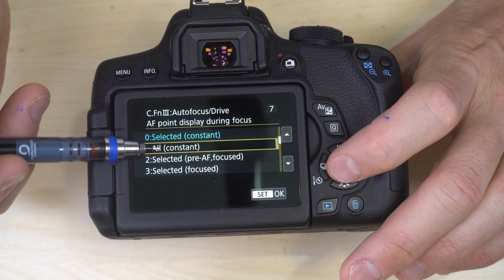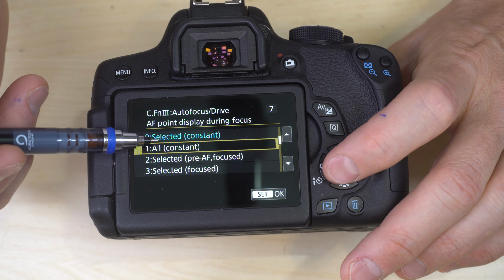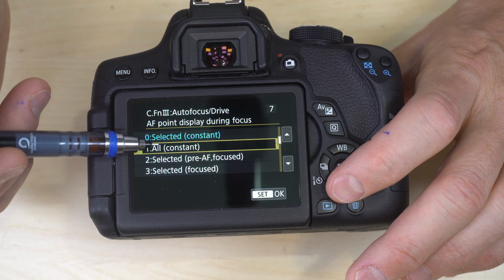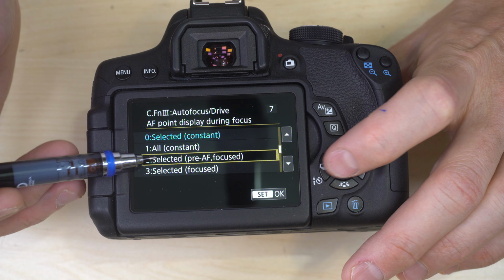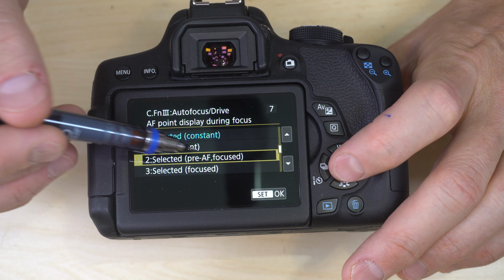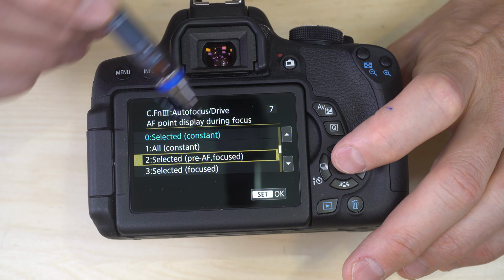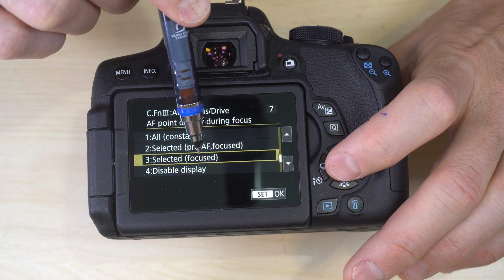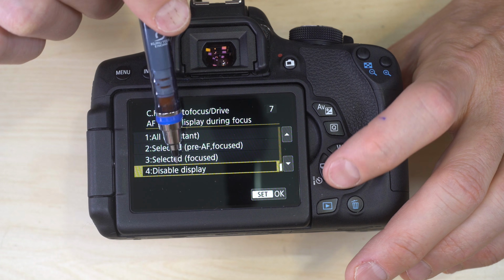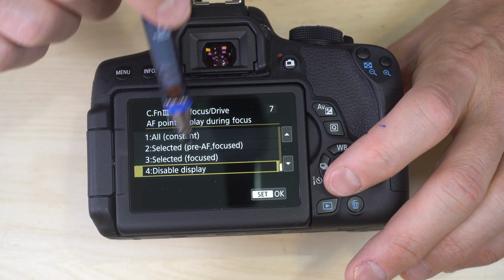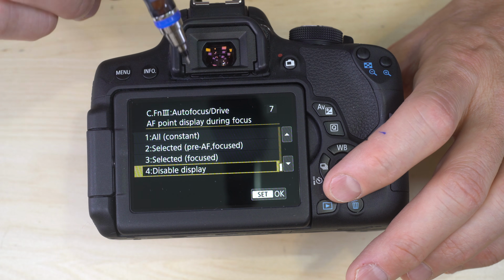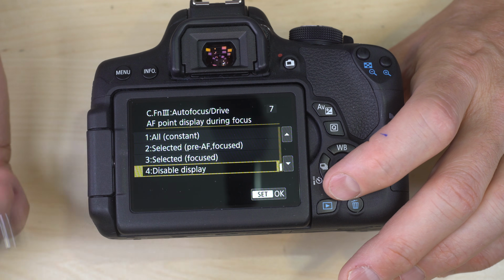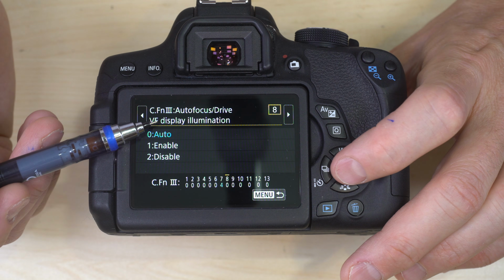All autofocus points, regardless of whether or not you've selected single point or zone autofocus points, will always be shown in the display. Selected autofocus points prior to autofocus that are in focus will be shown. Selected in focus autofocus points will be shown, and display if you want to have a slightly cleaner display. Matter of personal preference and what information you want to see in your viewfinder.